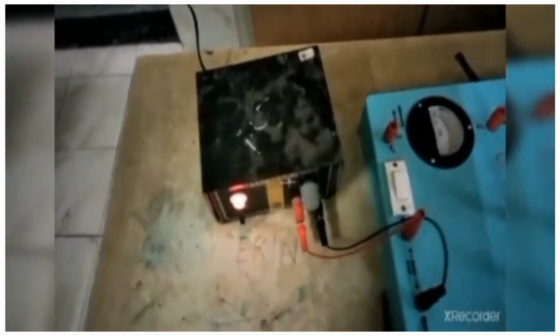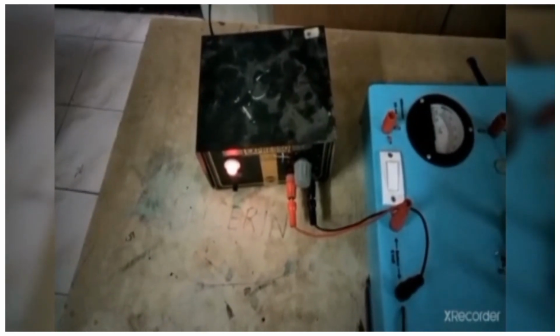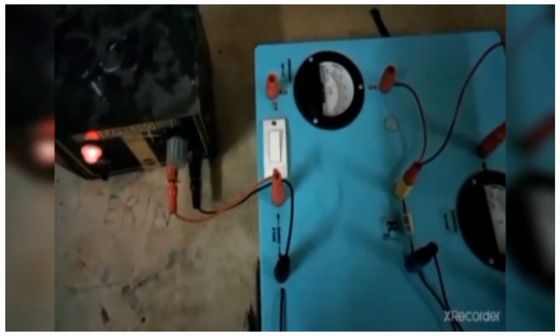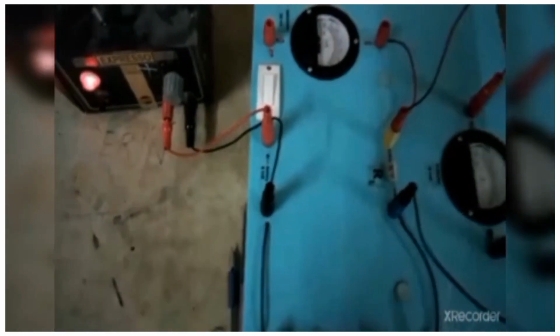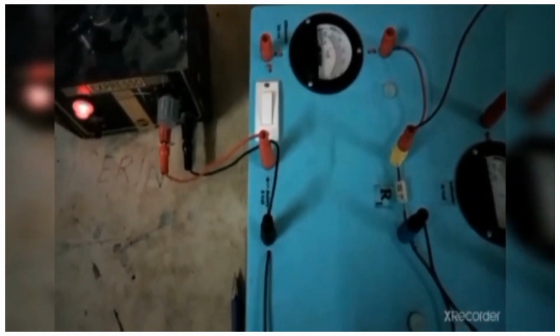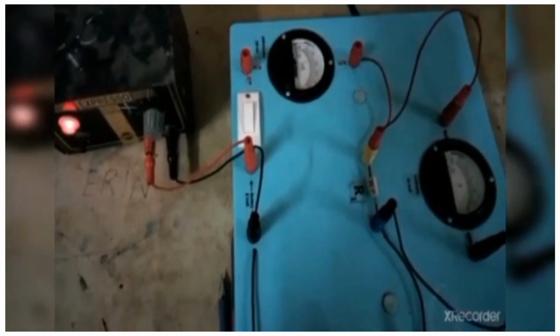Here I have already taken the readings. You can see here this is volt and this is ampere. I will share all these readings with you. From this activity we will notice that in each case, when we change the volts, the ratio of potential difference and current will be approximately equal.